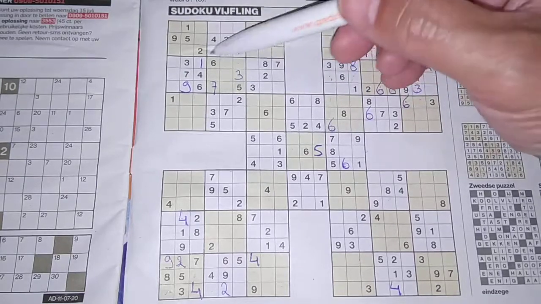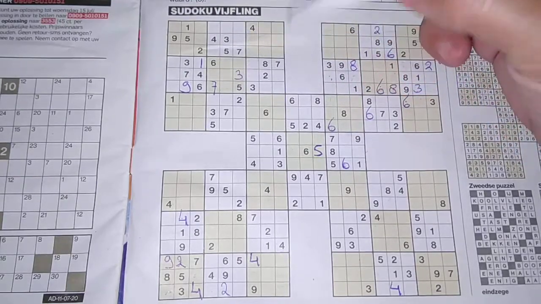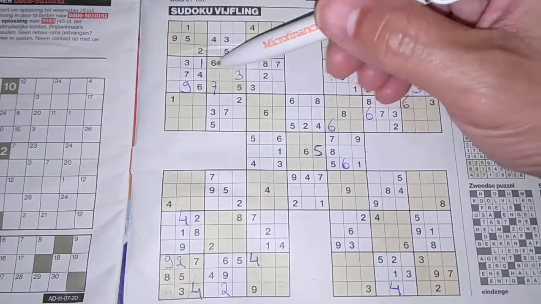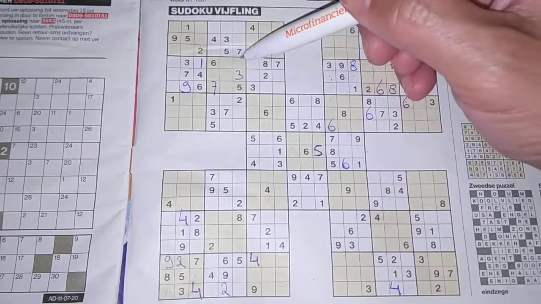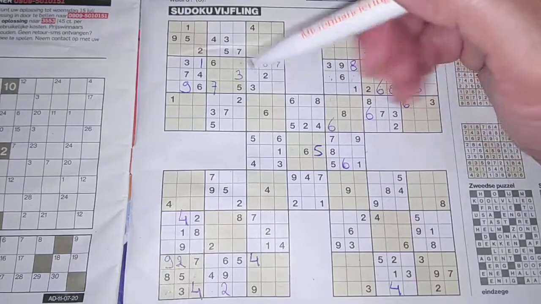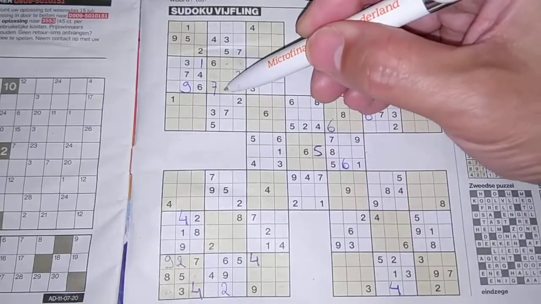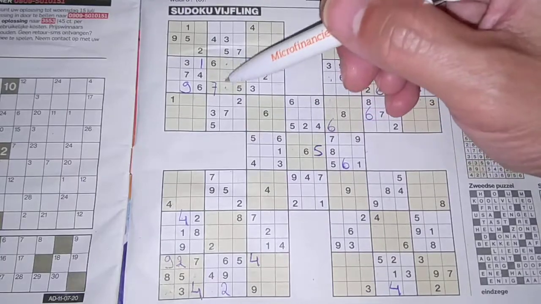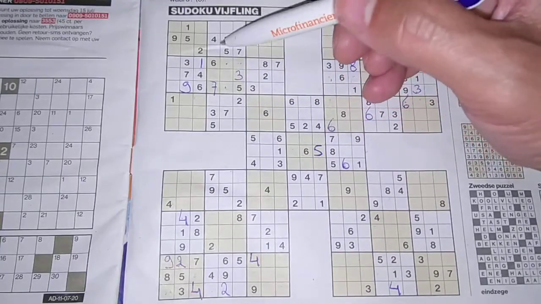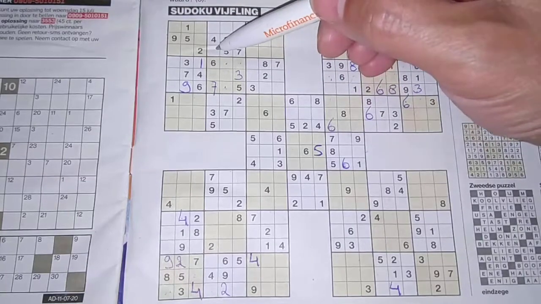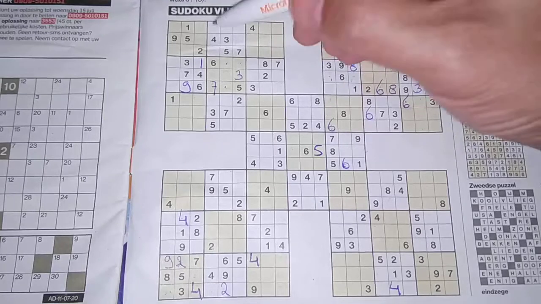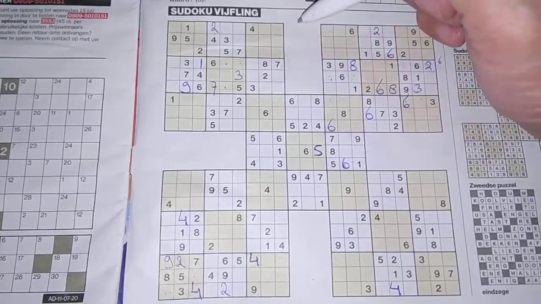2. Yes, in this big square, one of the missing numbers is 2. We see here 2, so no 2 in these 2 boxes. There are 2, no 2 in that box. So the 2 could be here or could be there. So we have a 2 in this column, a 2 in the middle column. So in the column next, the only 2 places for the 2 are here or there. We see here 2, no 2 there. 2 should be there.